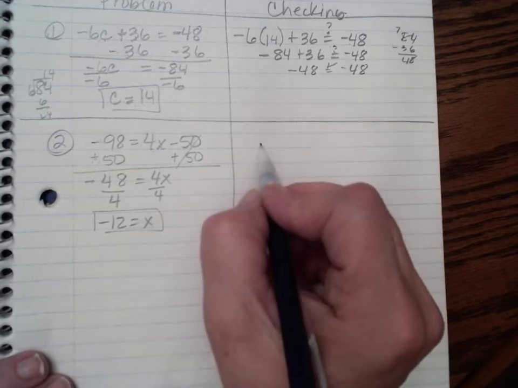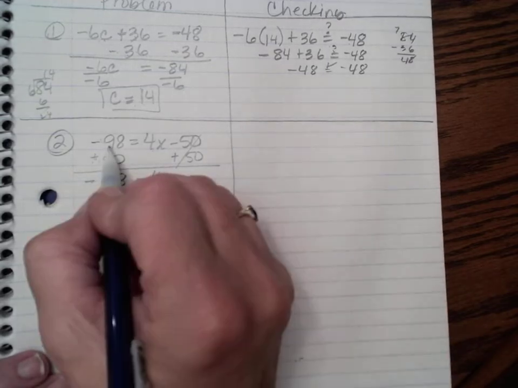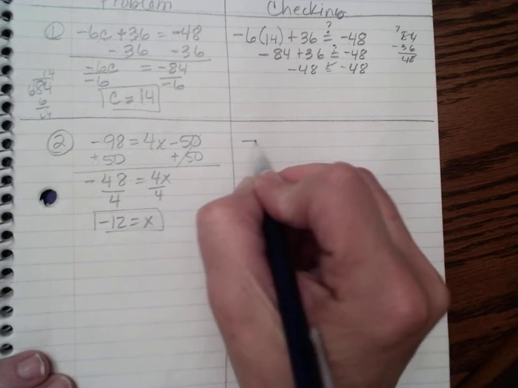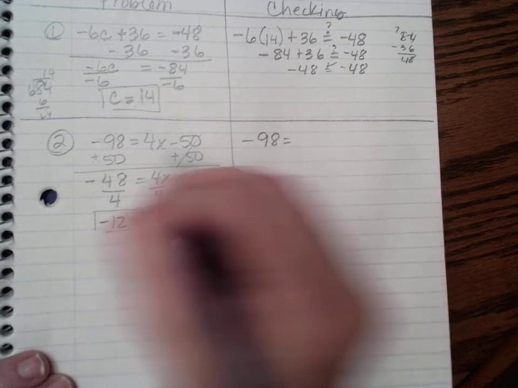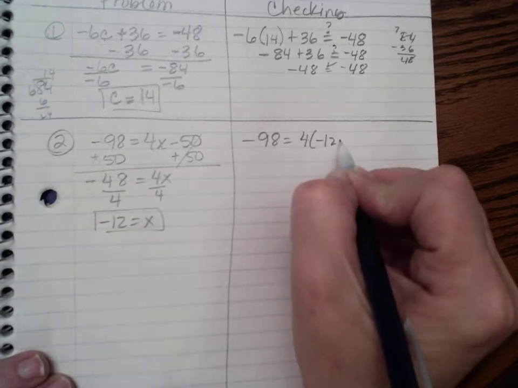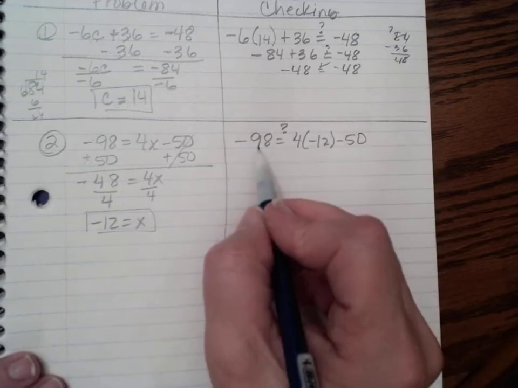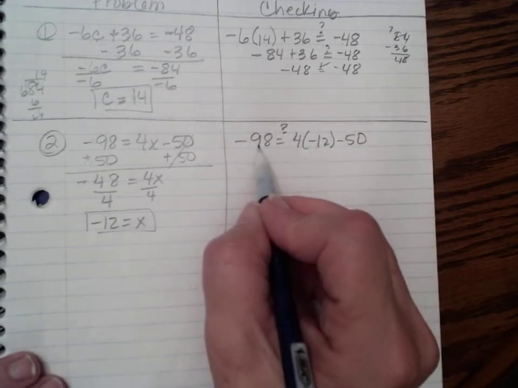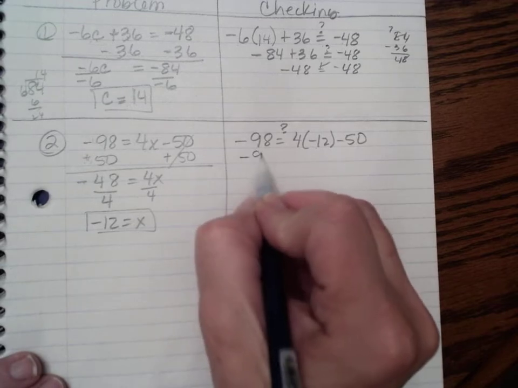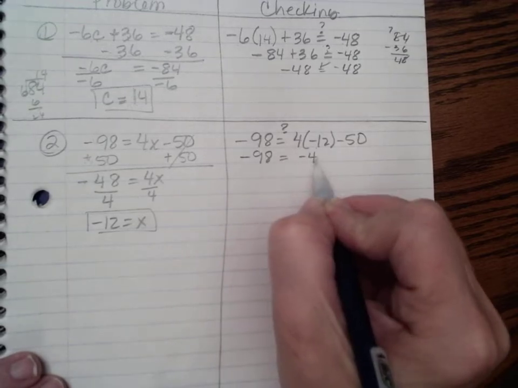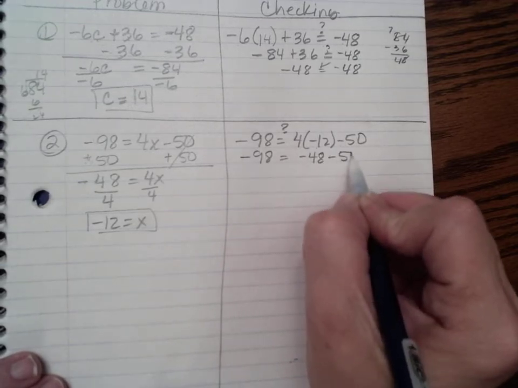Now you're going to check. Plug it in exactly how it is: negative 98 equals 4 times negative 12 minus 50. You're testing to see if this side really does equal negative 98. So we have negative 98 equals negative 48 minus 50.